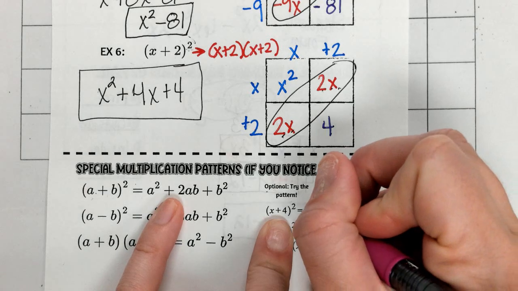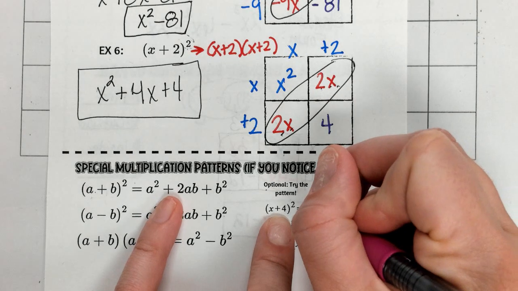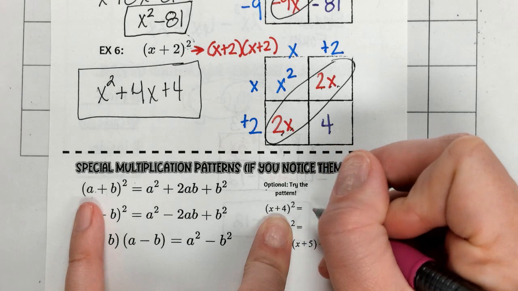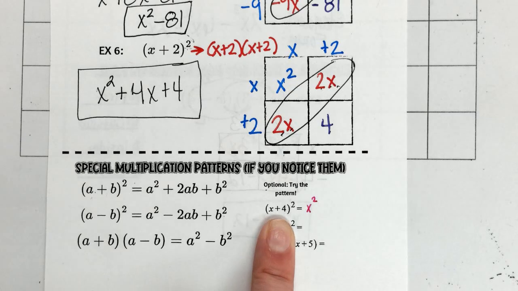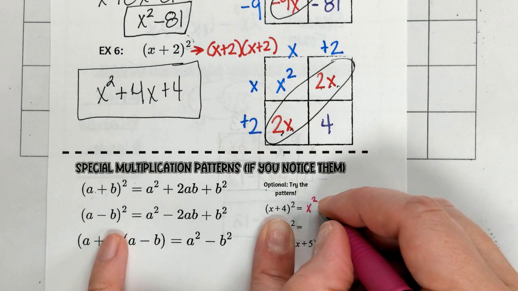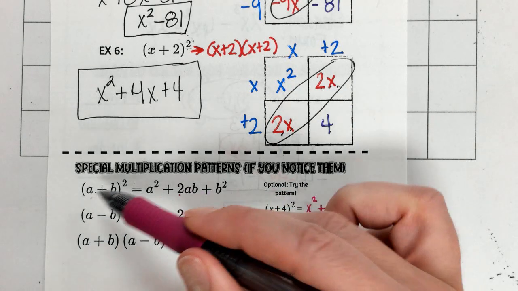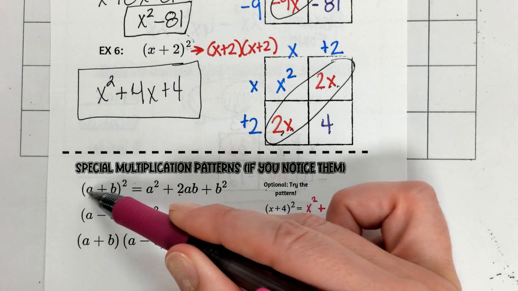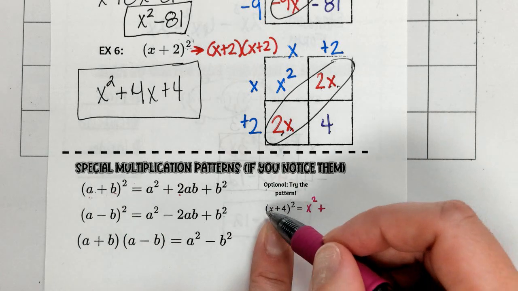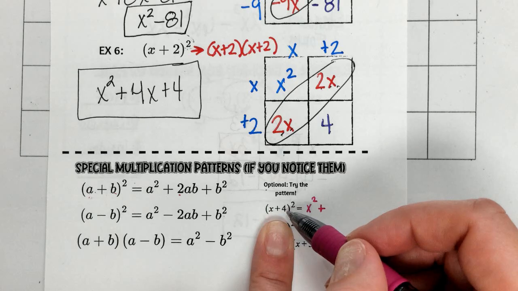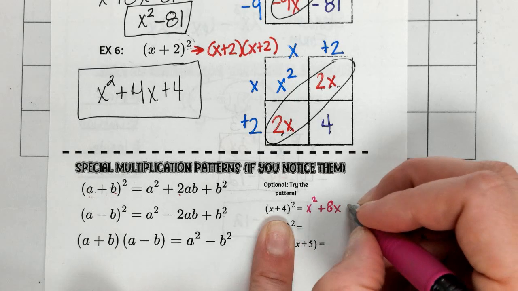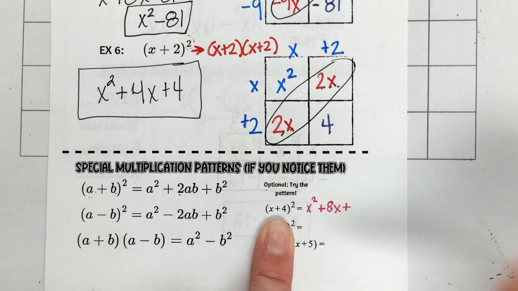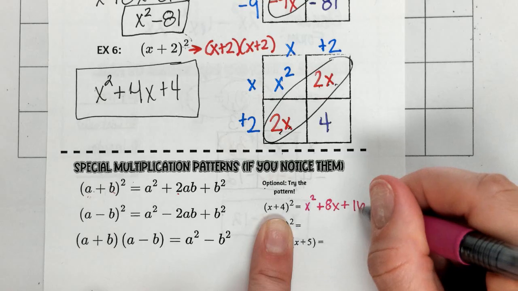It just follows this pattern. First term squared plus 2 times the product. Why 2 times? Because there will be double of these, right? And then plus b squared. So if I want to do x plus 4 squared, and I want to use the pattern, no box, no work, I just want to use it, I'm going to follow this method right here. The first term would be, anyone know? The first term squared. So that would be x squared plus 2 times the product of these terms. So the product of x and 4 is 4x. But I would have 2 of those, right? So it would be plus how many x? 8x. Plus the last term squared, 16.